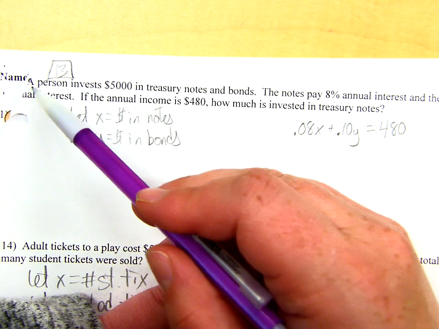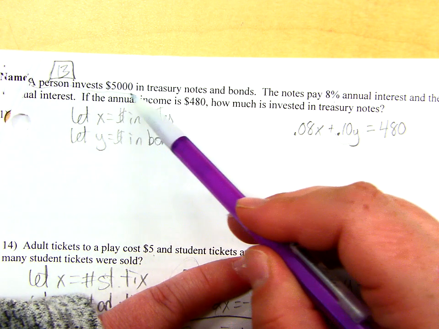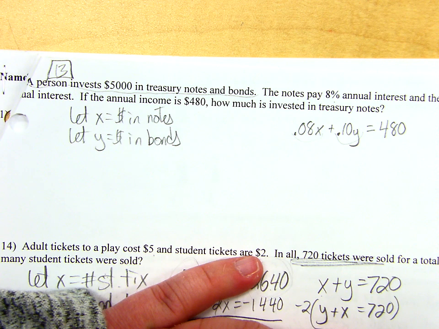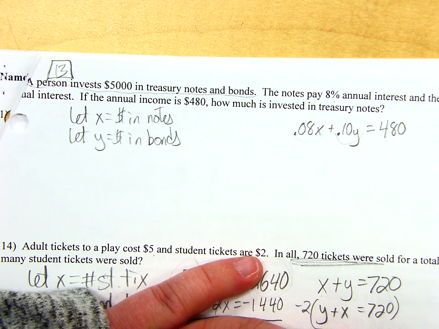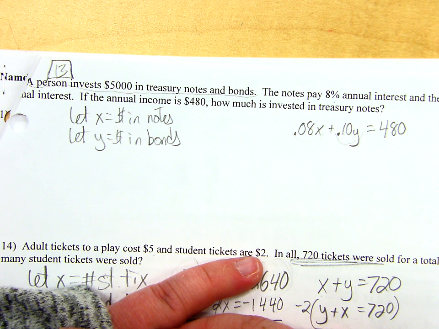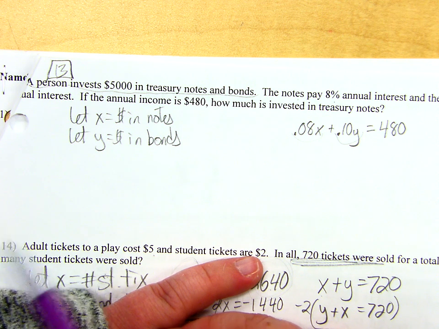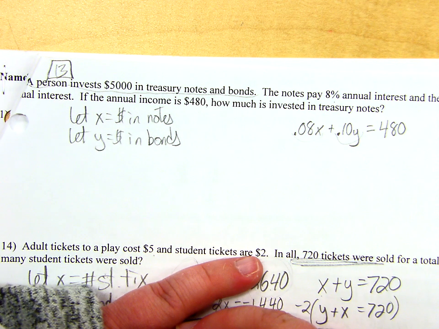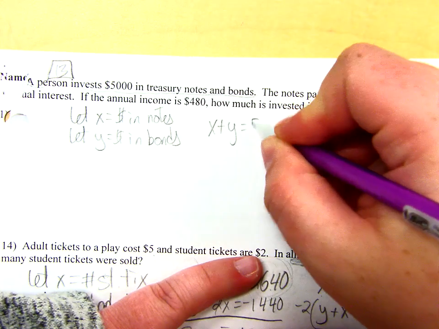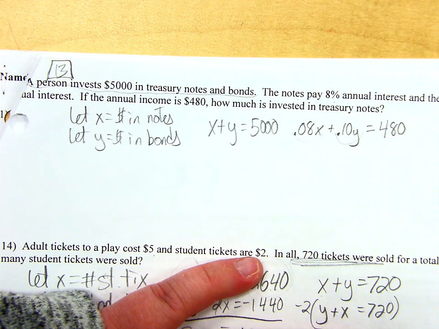Back it up though. If you go back to this first sentence, a person invests $5,000 in notes and bonds. That's your first equation right there. Don't make it harder than it is. They invested a total of $5,000. Some of it's here, some of it's here. That's it. X plus Y equals 5,000.